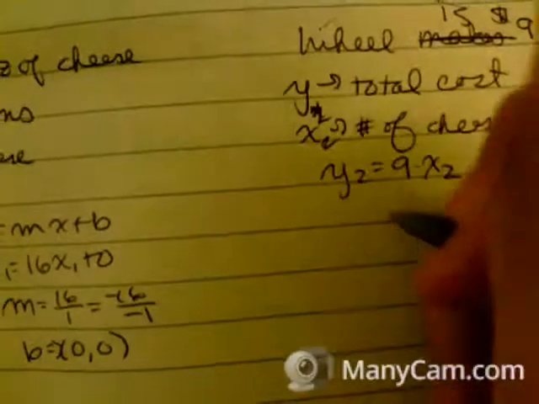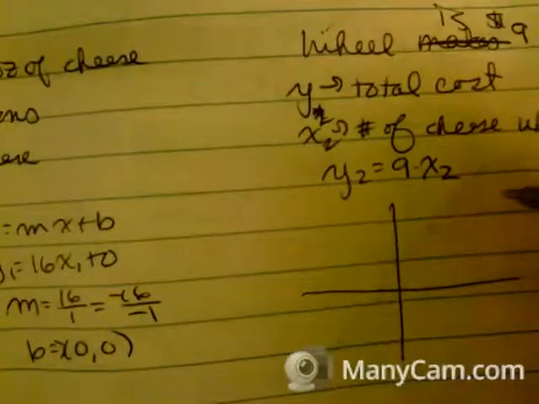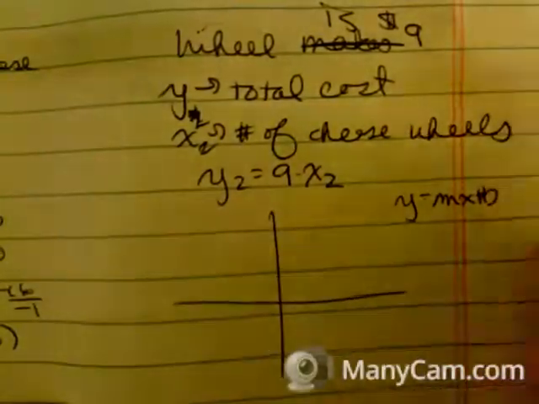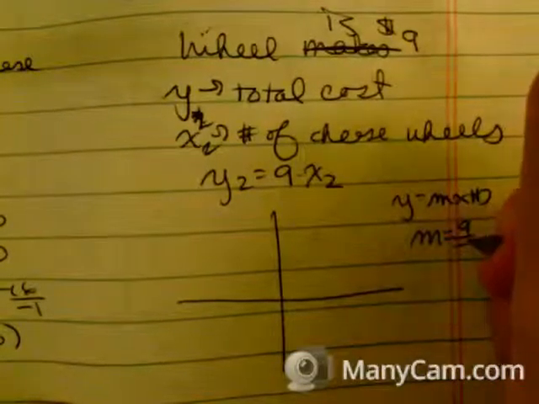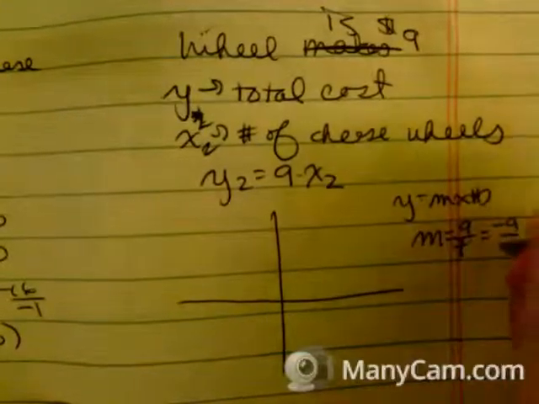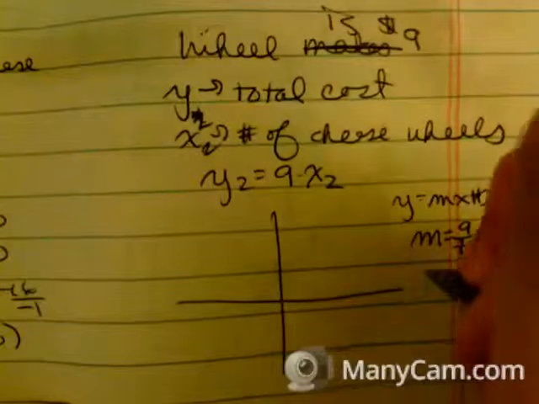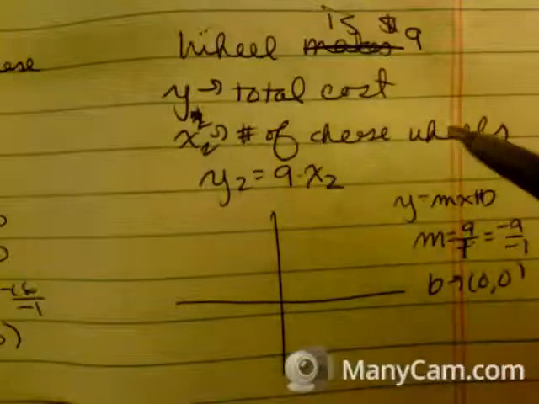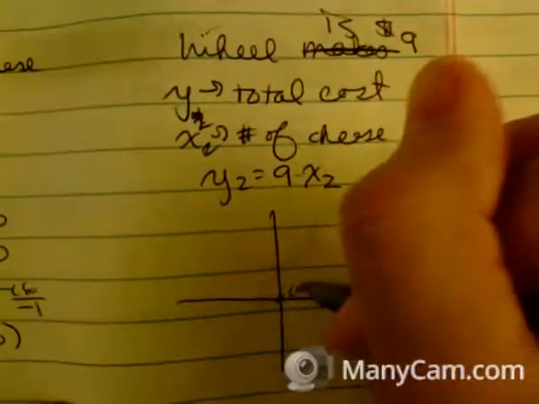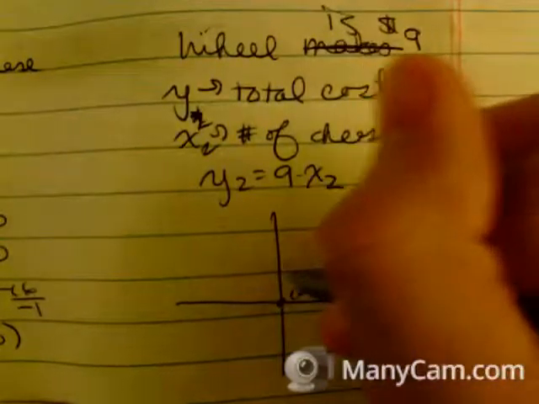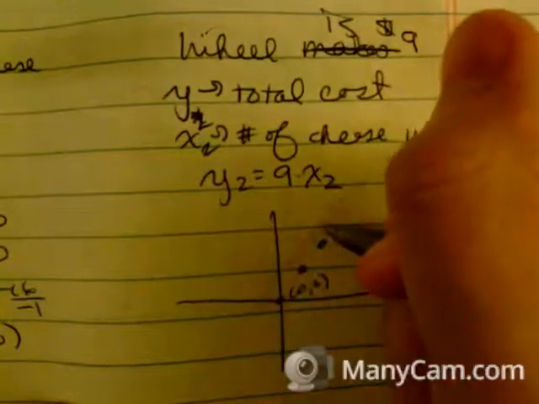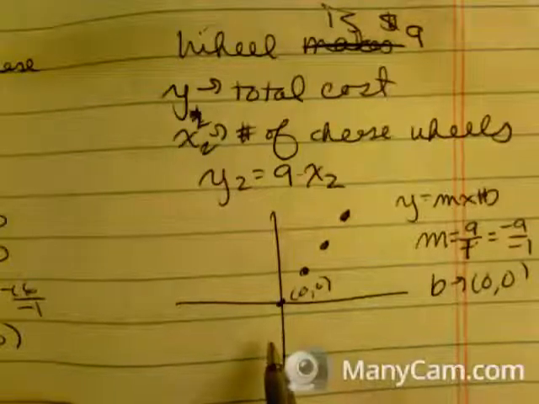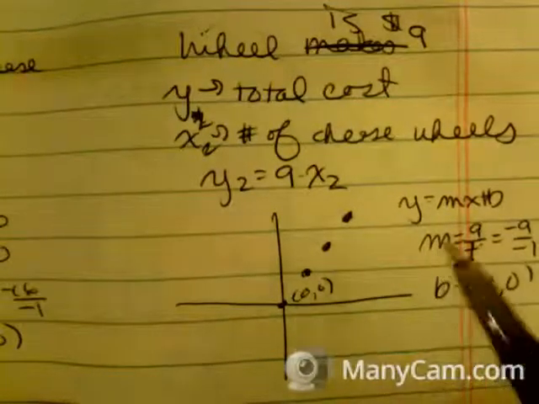Now for this one, y equals mx plus b, what's our slope? Our slope is 9 over 1, or negative 9 over negative 1, and then our y-intercept is (0, 0) again, because there is nothing being added. So we start at (0, 0), and we go up 9 to the right one, up 9 to the right one, up 9. Now, we cannot go below because you cannot have a negative number of wheels of cheese. Now, this is how the graph looks.